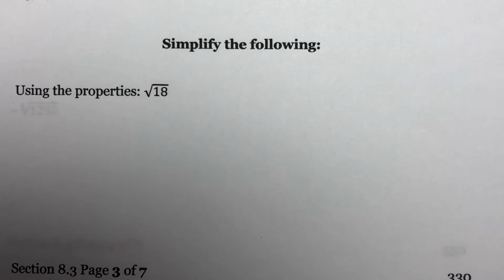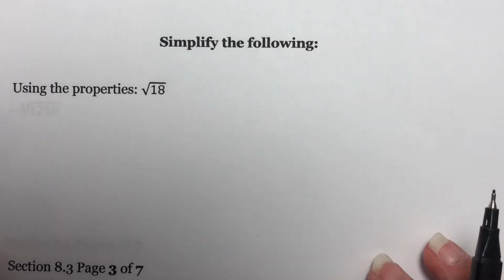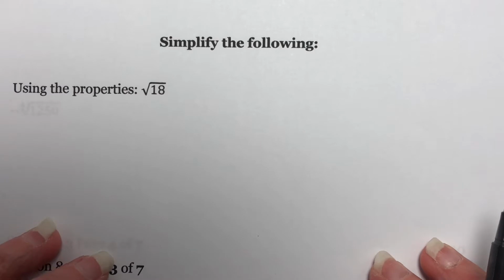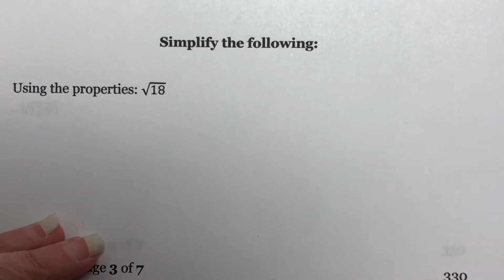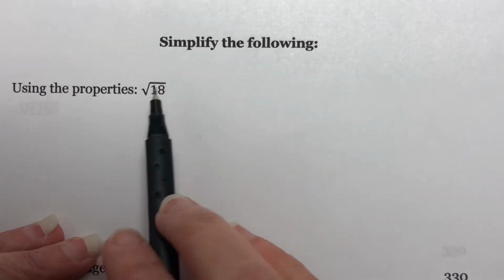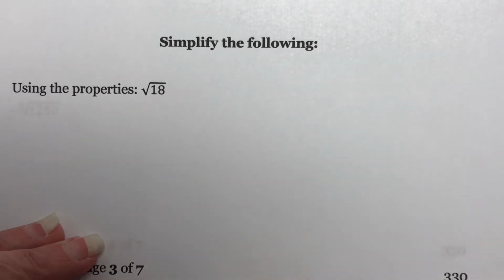This is part 2 of section 8.3. We are going to start using our properties to simplify radicals that are not exact, okay? The first thing I'm going to do, I mentioned earlier that we're going to use prime factorization to do these.